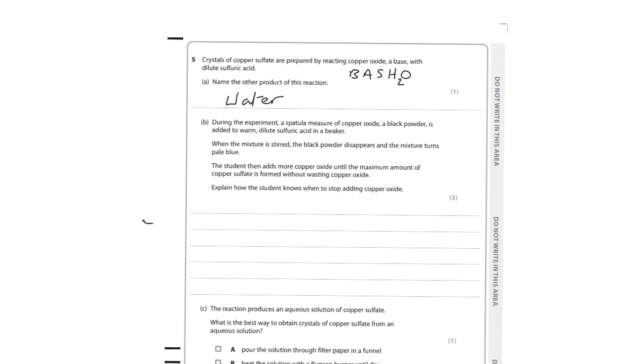During the experiment, a spatula measure of copper oxide, a black powder, is added to warm dilute sulfuric acid. When the mixture is stirred, the black powder disappears and the mixture turns pale blue. The student then adds more copper oxide until the maximum amount of copper sulfate is formed without wasting copper oxide. Explain how the student knows when to stop adding copper oxide.